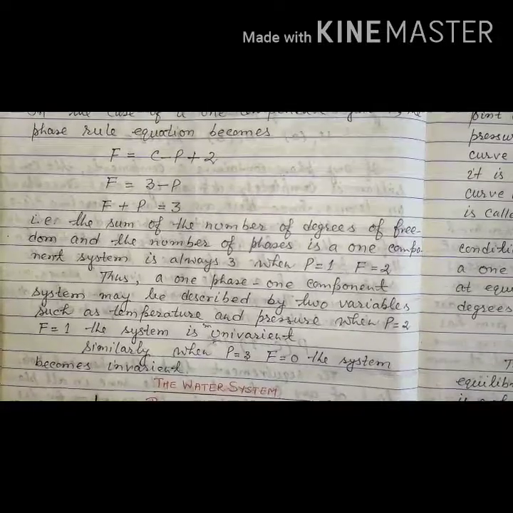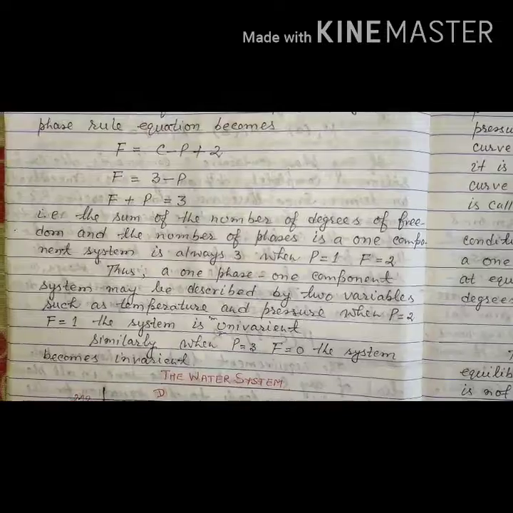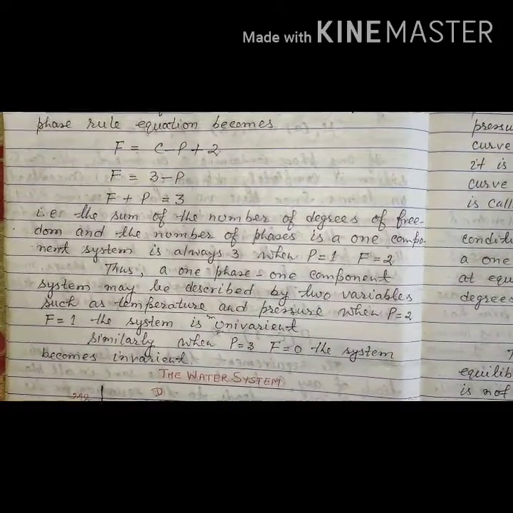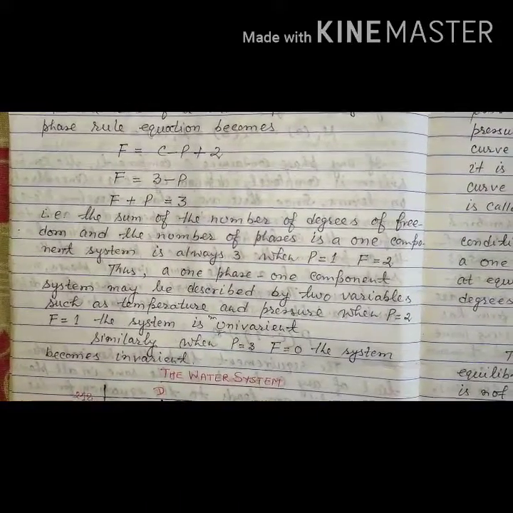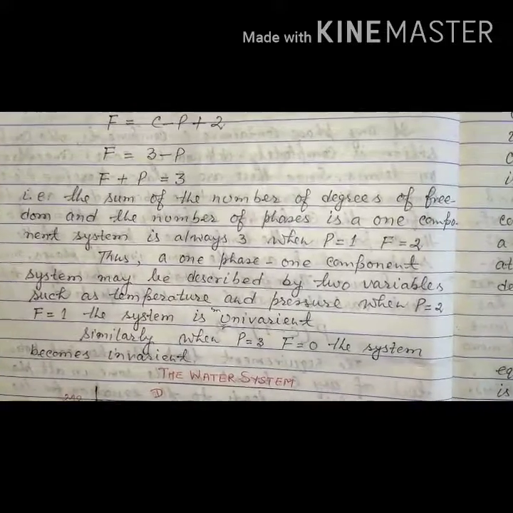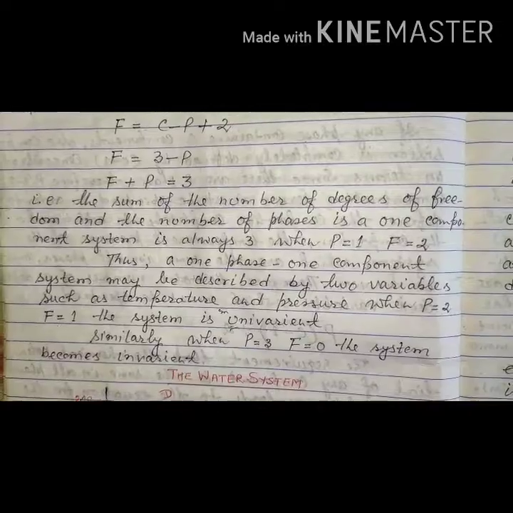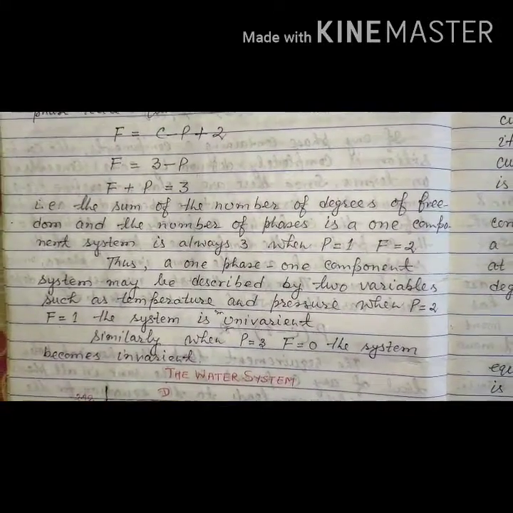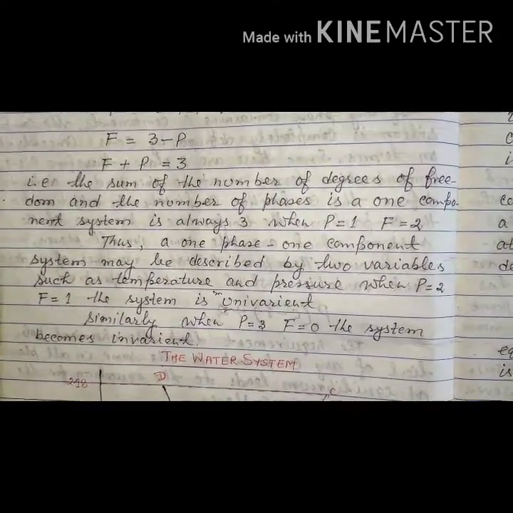That is, the sum of the number of degrees of freedom and the number of phases in a one component system is always 3. When phase P equals 1, the degree of freedom equals 2. Thus, a one phase, one component system may be described by two variables such as temperature and pressure.